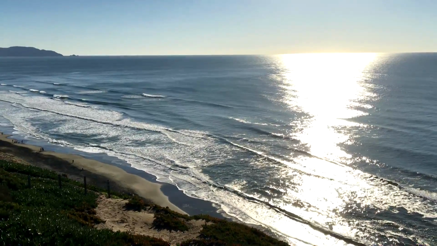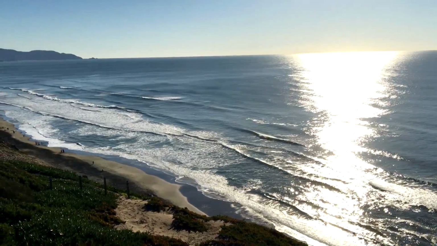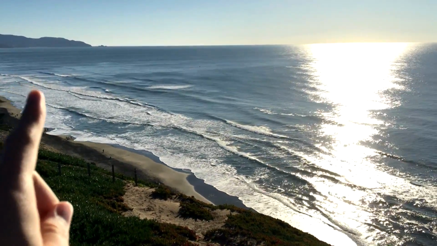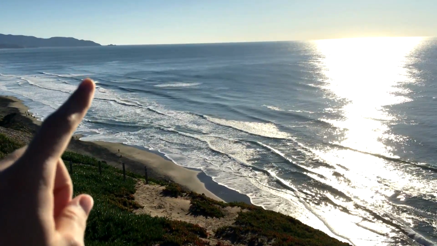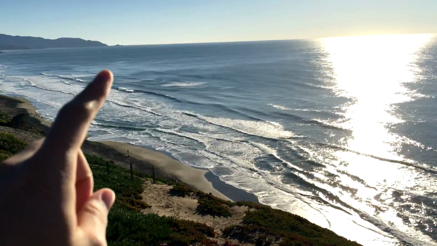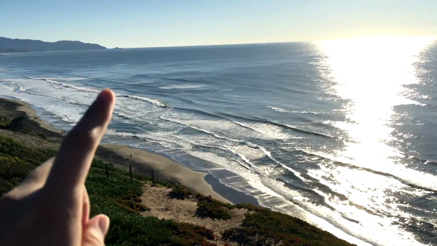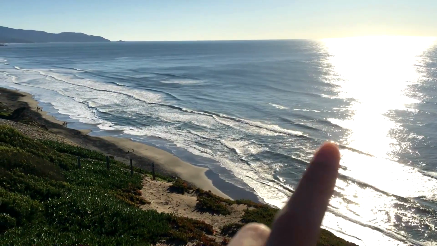So here we see the waves coming to the shoreline, and as you can see, the line of the waves isn't a straight line, even though it's pretty straight along here, and it's still pretty straight right here, this line of waves.